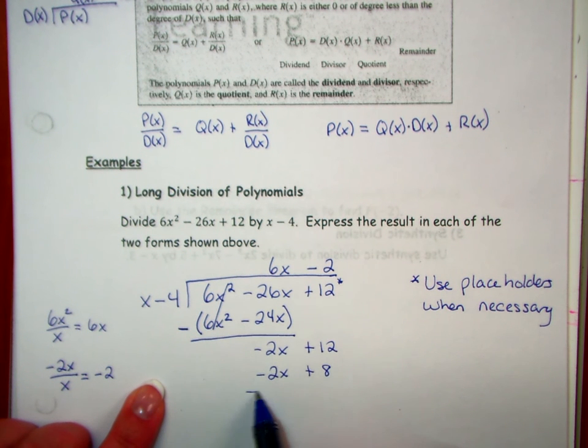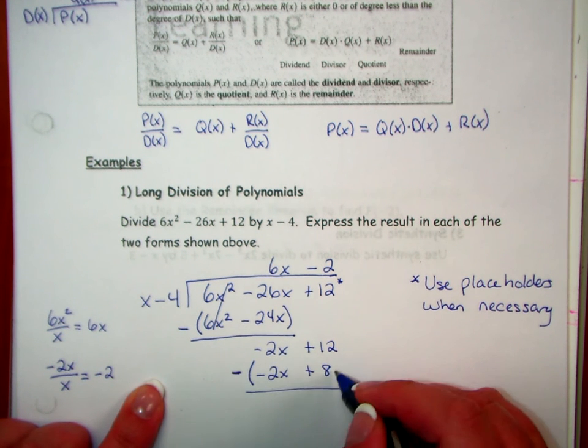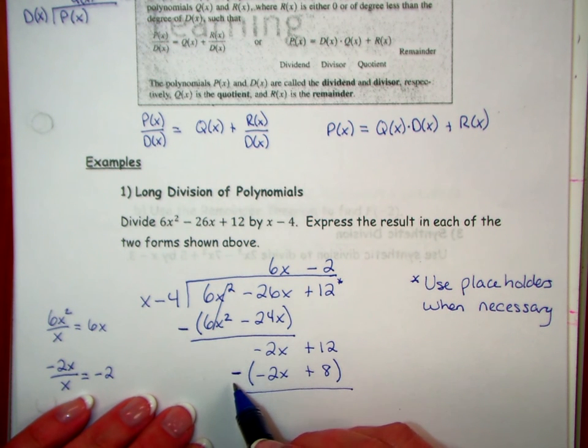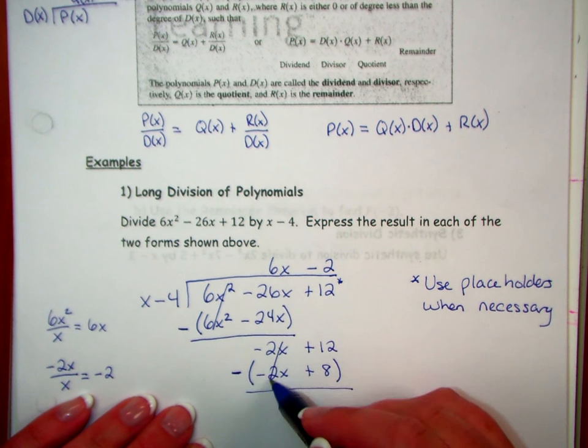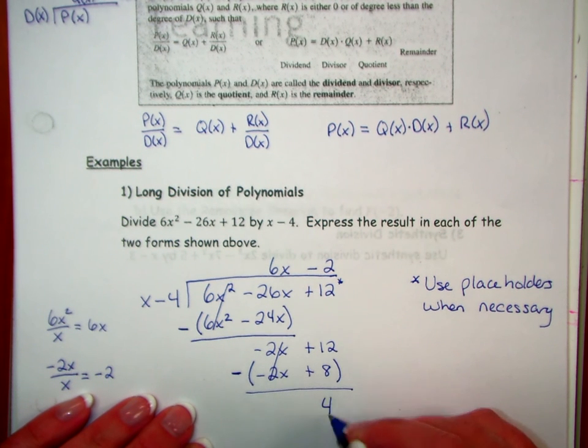And then after we distribute, we need to subtract. Okay, subtract both. So put the parentheses there and go ahead and subtract mentally. Negative 2x minus a negative 2x. This minus a negative is adding. So negative 2x plus 2x, these cancel. 12 minus 8 is 4. Now 4 is the remainder this time.